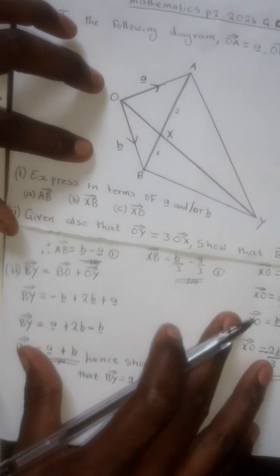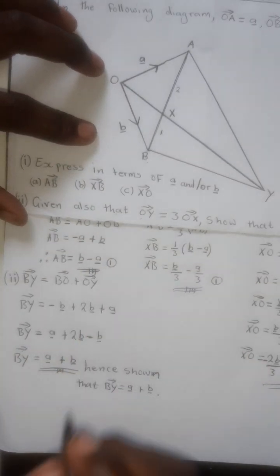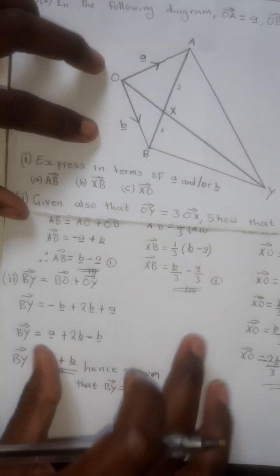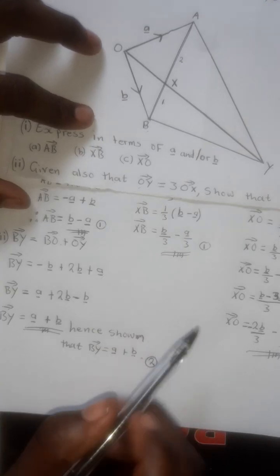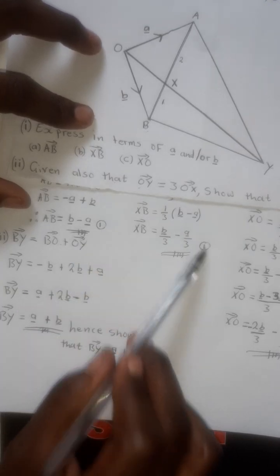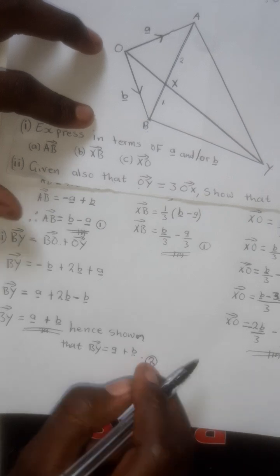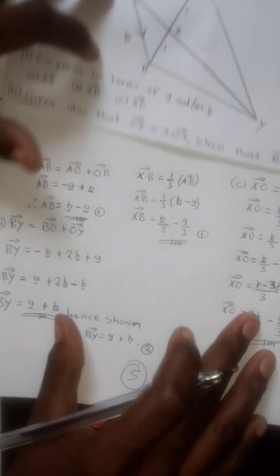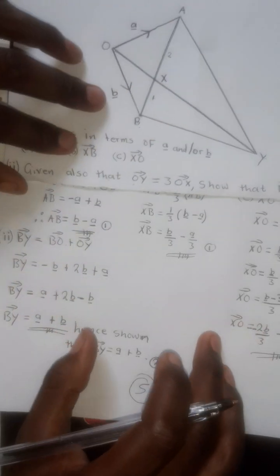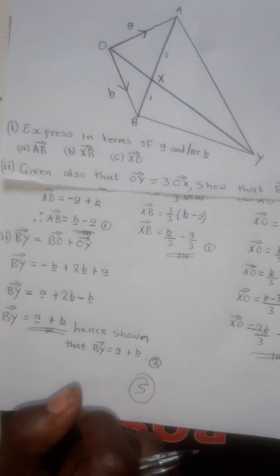If these other answers were wrong, you cannot have this answer. So for this one we have our 2 marks. Here we had 1 mark, 1 mark, 1 mark plus our 2 marks here. So we have a total of 5 free marks. As simple as this. I call them free marks because they are very, very simple.